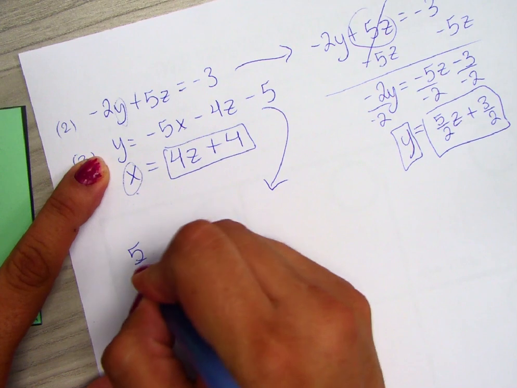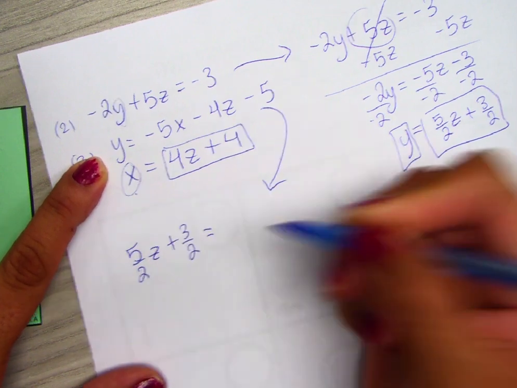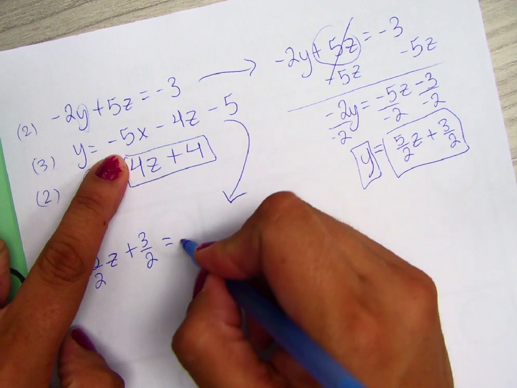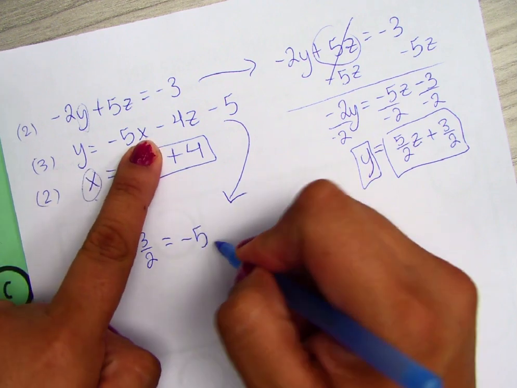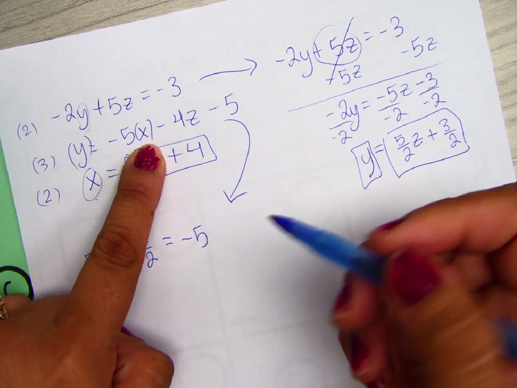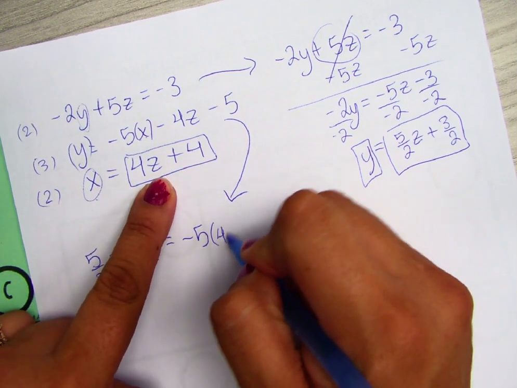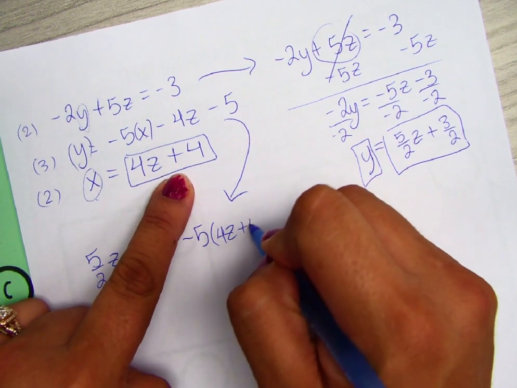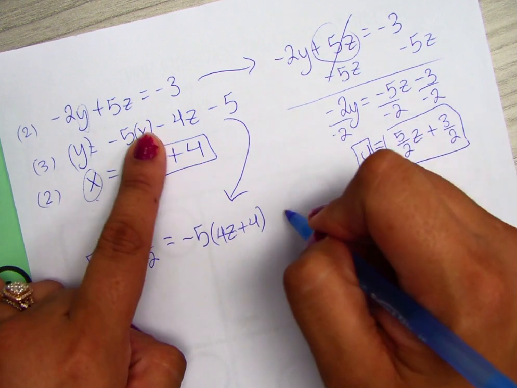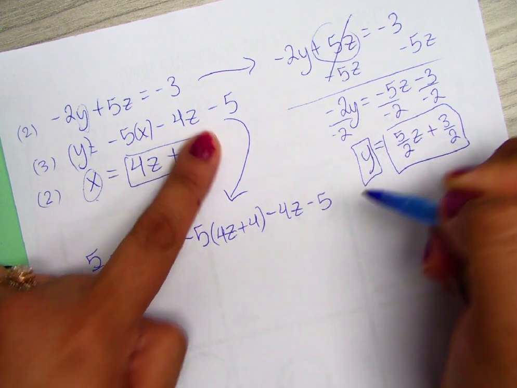So 5 over 2 z plus 3 over 2 equals, and then negative 5, and instead of x, I'm just substituting these values right here. Instead of x, I'm going to write this expression. So 4z plus 4, and then minus 4z minus 5.